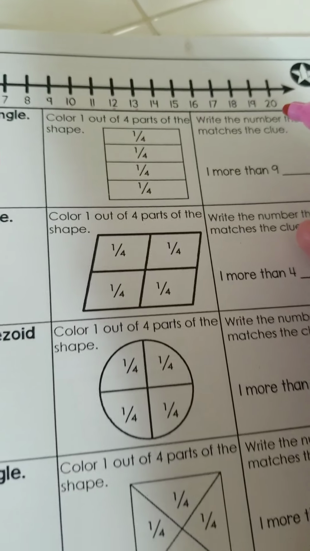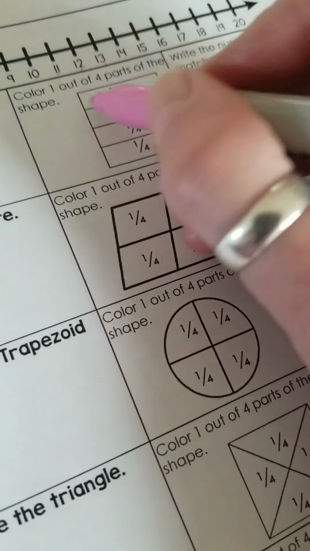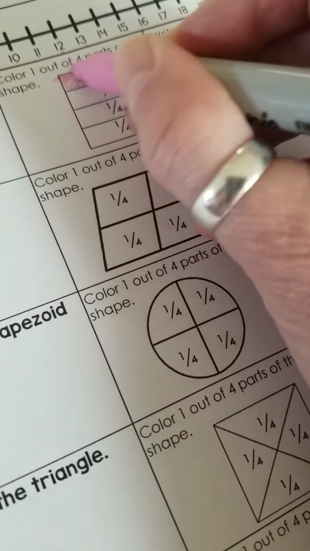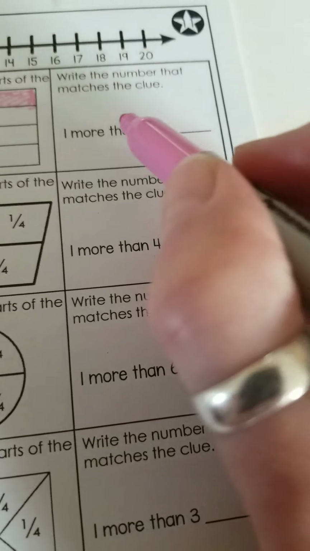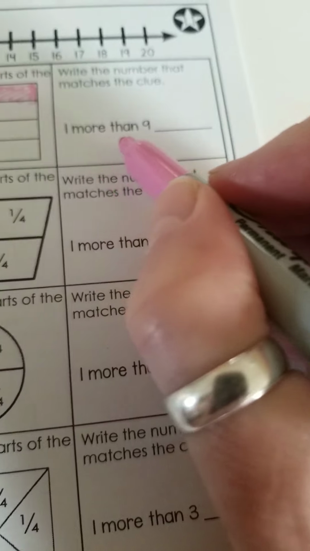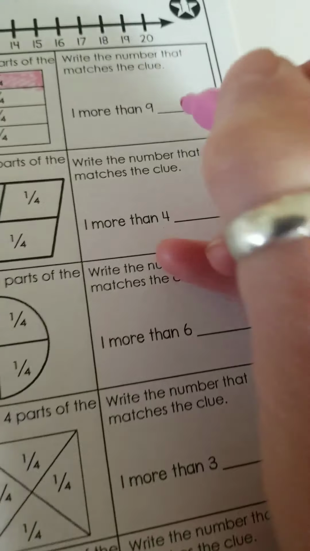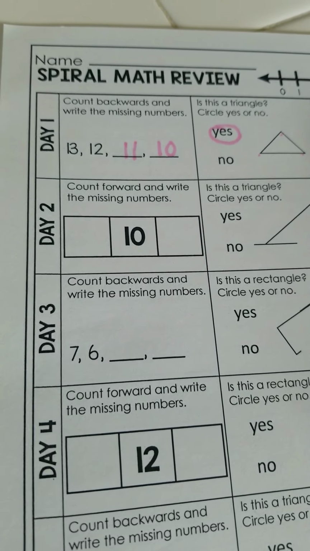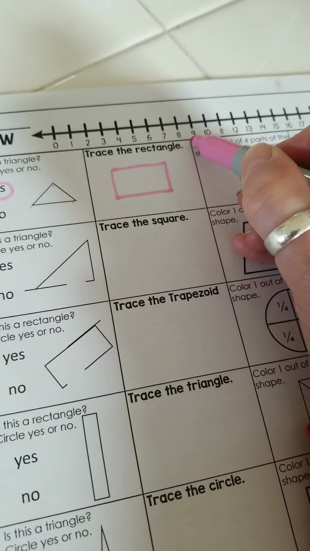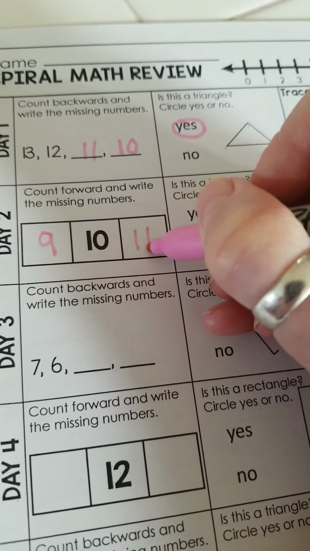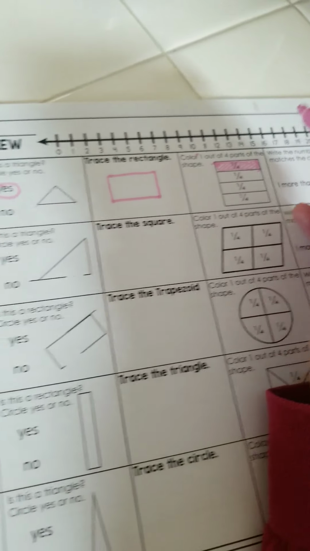Trace the rectangle. Color 1 out of 4 parts of the shape. Just one. Write the number that matches the clue. 1 more than 9. So if I look on here and I go 1 more, it's 10. Count forward and write the missing numbers. So I find 10 over here. I see that on the left is 9 and on the right is 11. 9, 10, 11. So you see how I'm just using my help here.